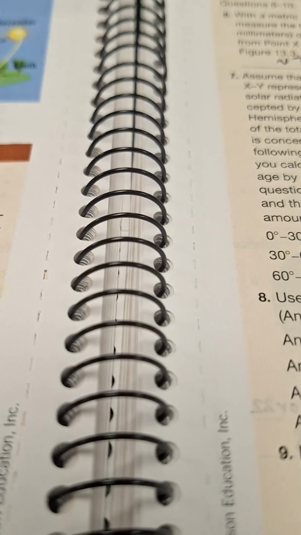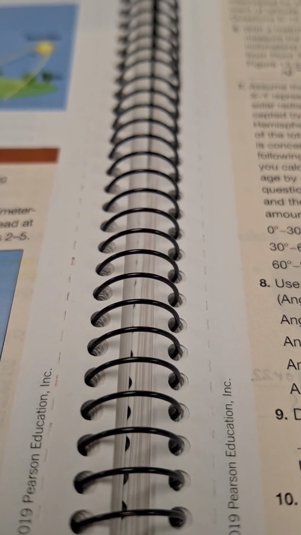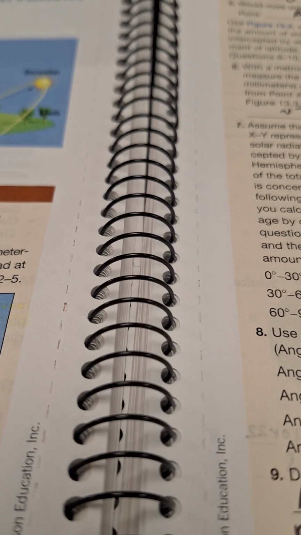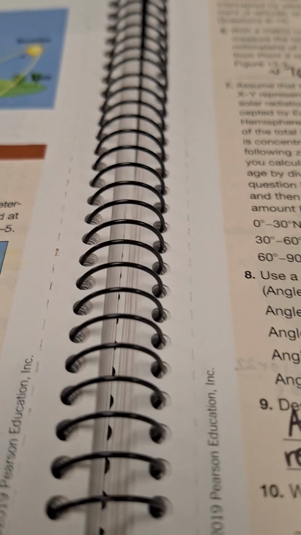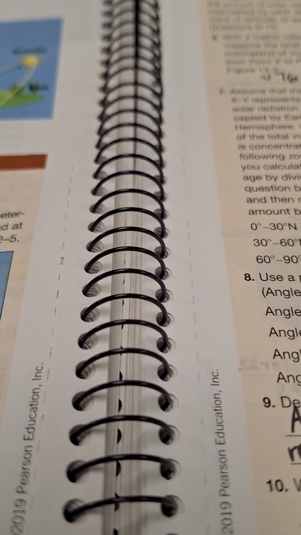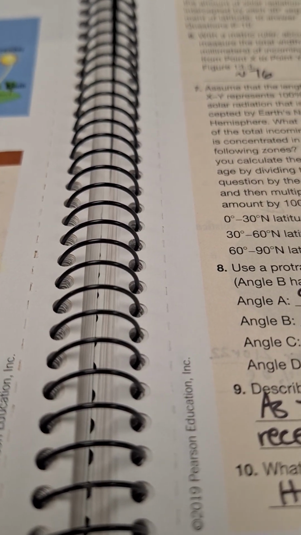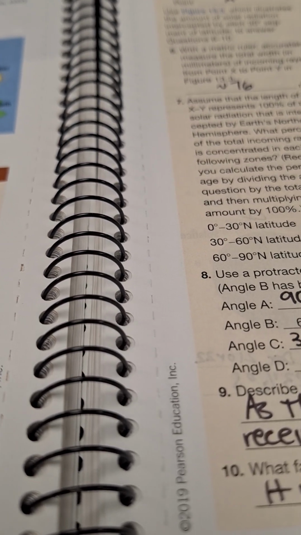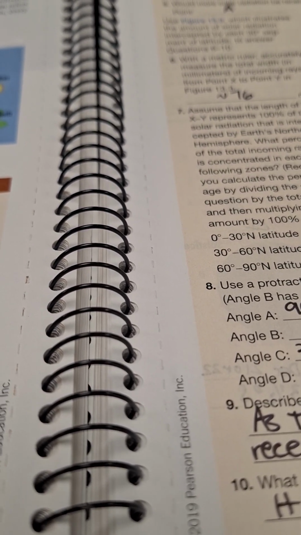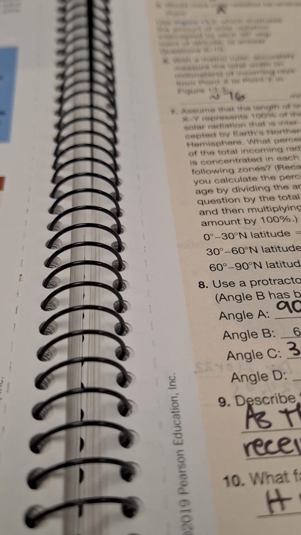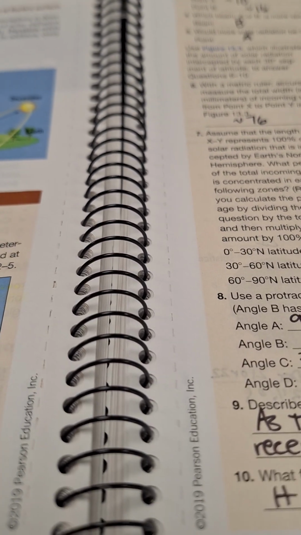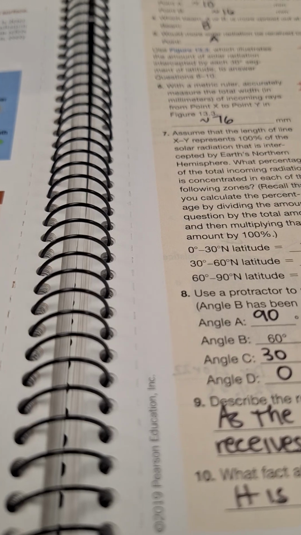What fact about Earth creates the unequal distribution of solar energy that you noted in question 9? Yeah, it's spherical, right? It's round. So, if it was a square, then every place on Earth would receive equal sunlight, right? So we'd all be the equator at that point, I guess.